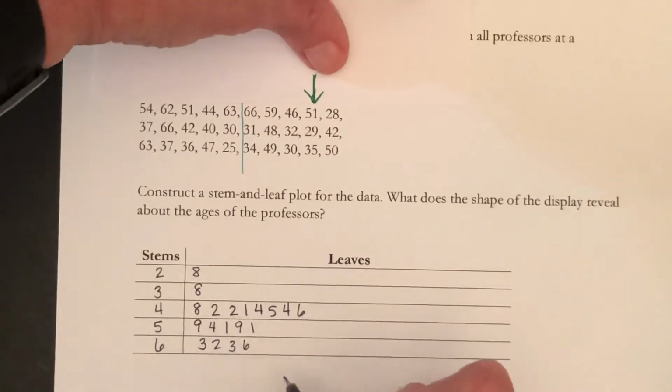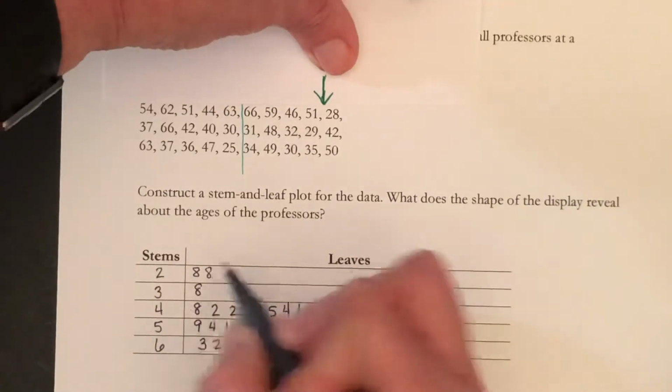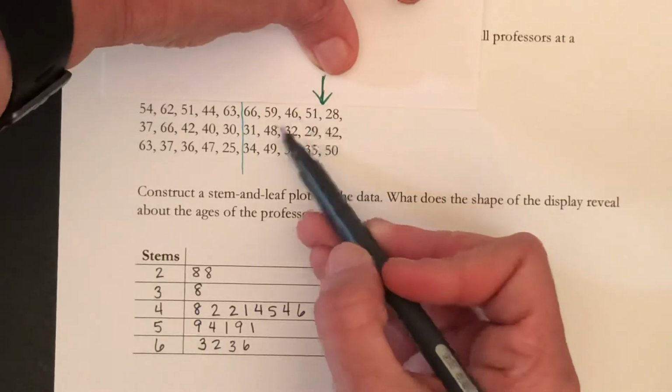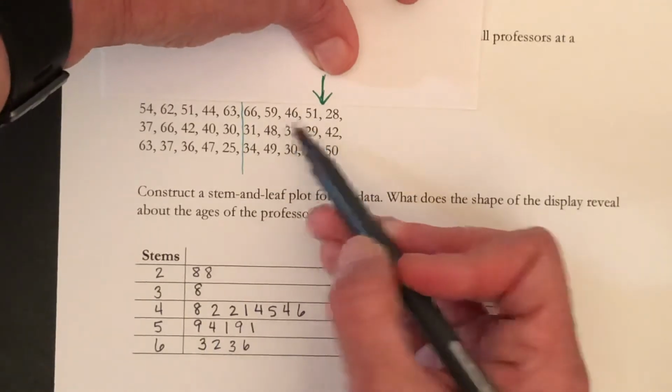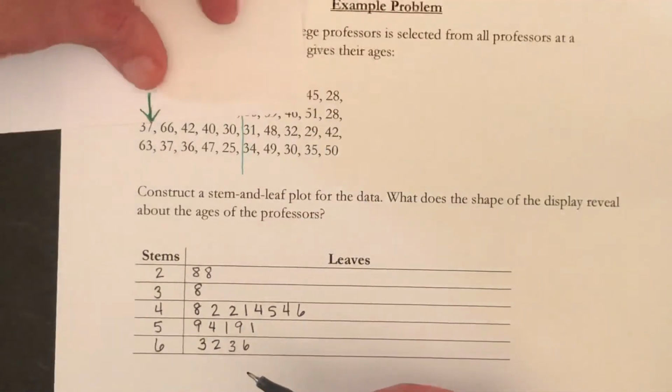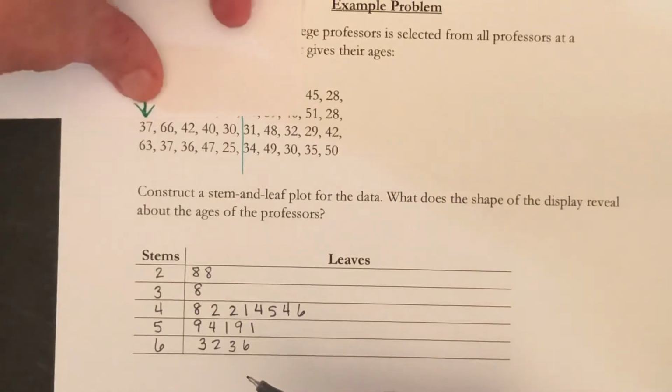One of the places I make mistakes a lot, and I almost did it right here, is I almost plotted 64 instead of 46. It's just easy to make those kinds of mistakes.